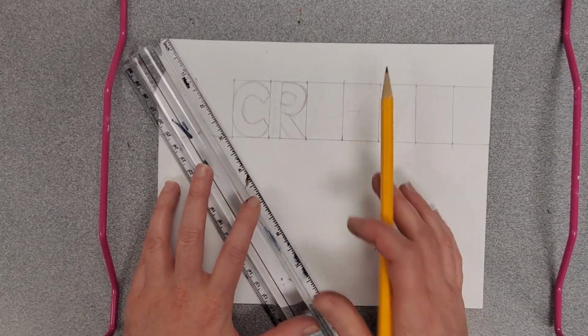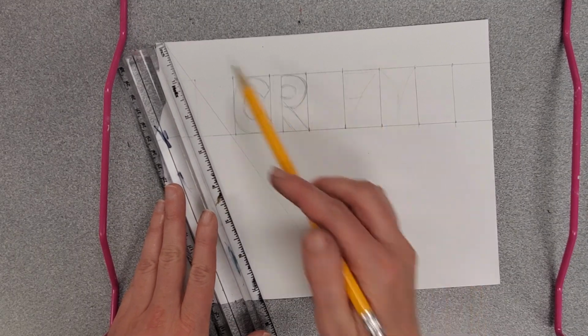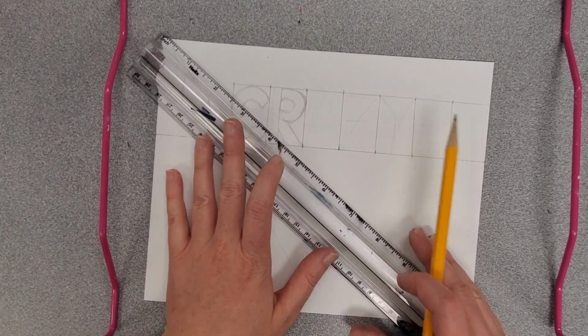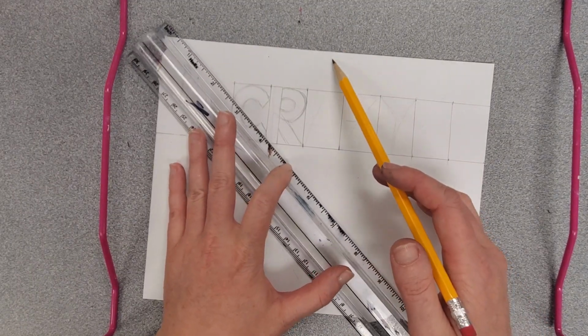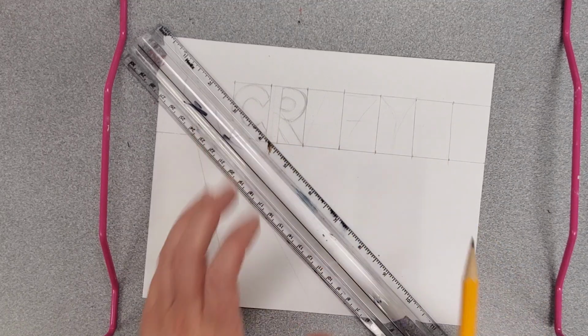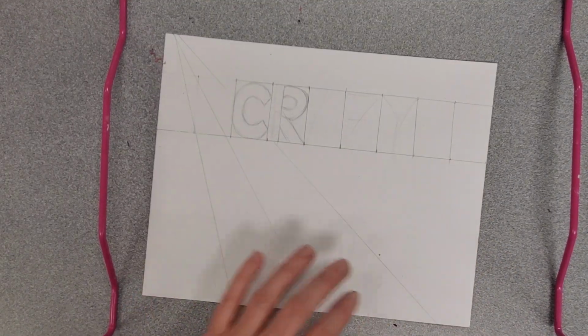So maybe I'm just doing the simple one, just using my ruler to subdivide. These background lines will come behind my word. So again, use your ruler where applicable. Okay, so I'm dividing the background according to those levels.